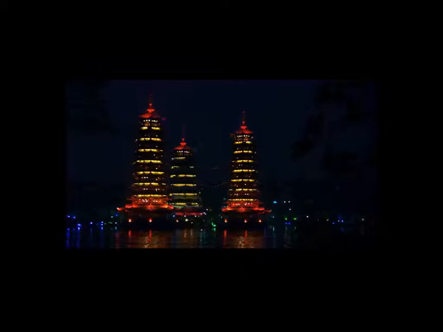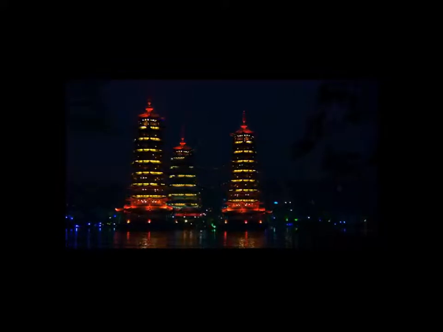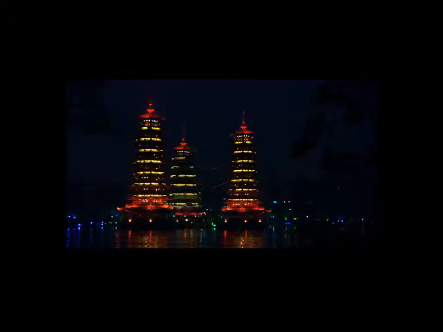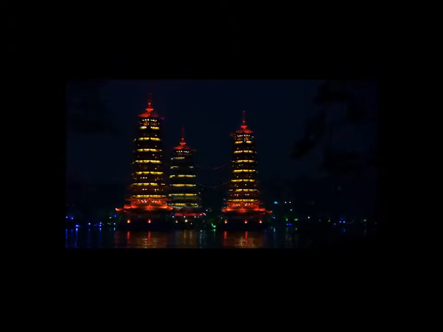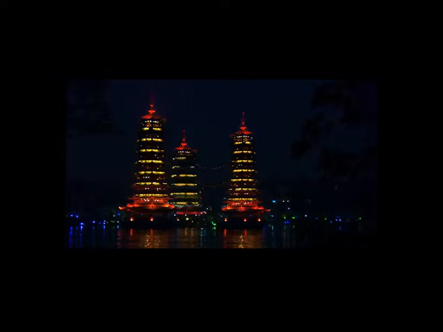Okay, so here's the final composite of our set extension. As you can see, we have moving water, and all of our towers are in the same color space. So I hope you've enjoyed these lectures, and we'll get on to the next one.